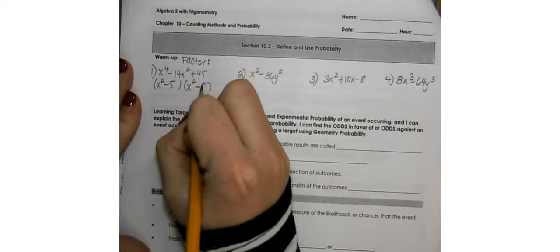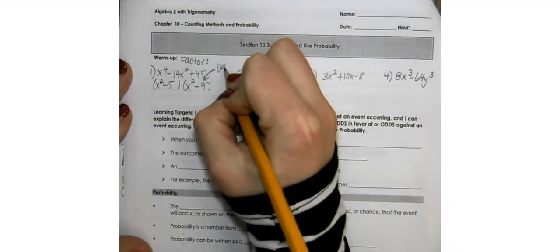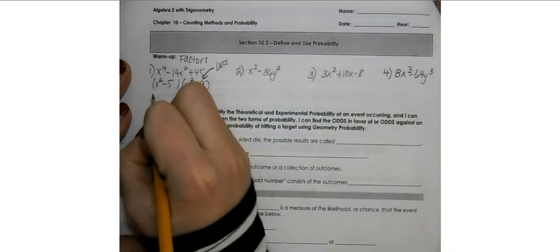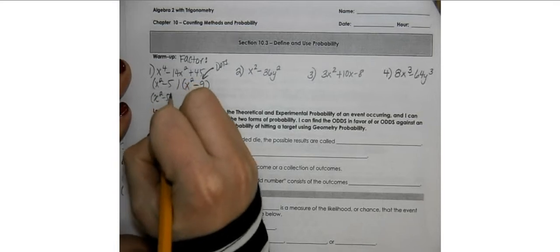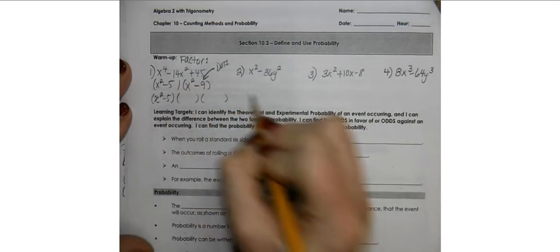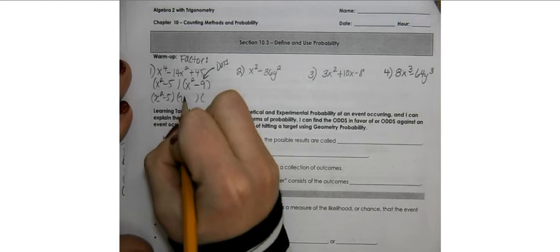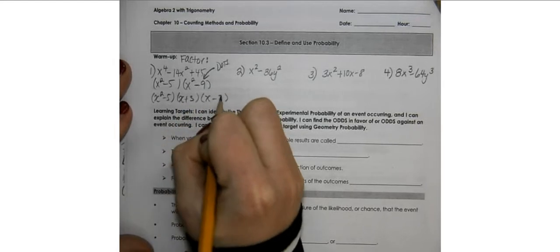Then we have to ask ourselves, what two numbers multiply to equal 45 and put together add to equal negative 14, and that is a negative 5 and a negative 9. Well, x squared minus 9, that's a difference of two squares, which I like to call DOTS. And so we have an x squared minus 5, and we'll split apart that difference of two squares into two more parentheses. We'll have an x plus 3 and an x minus 3.